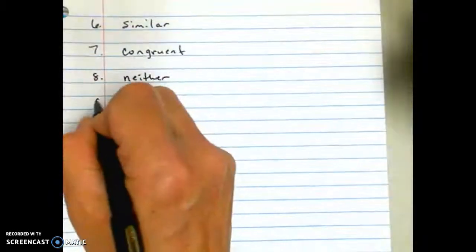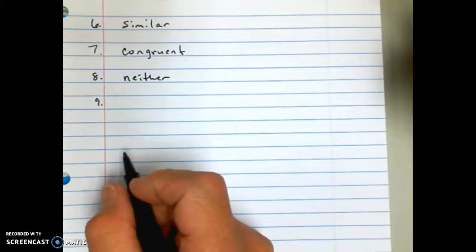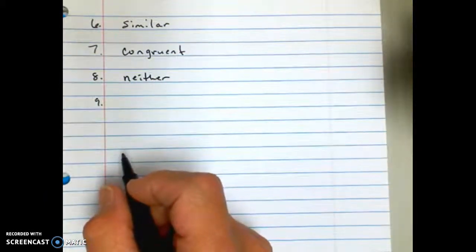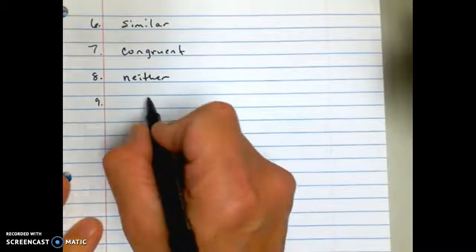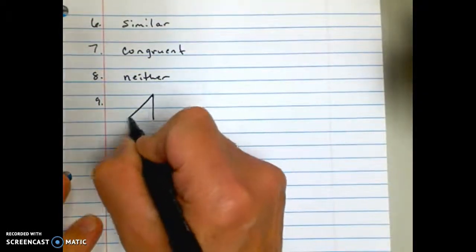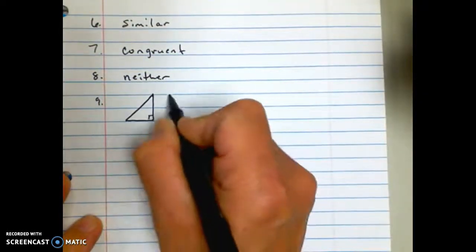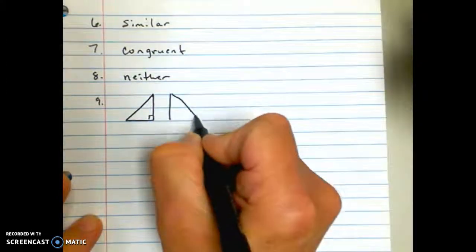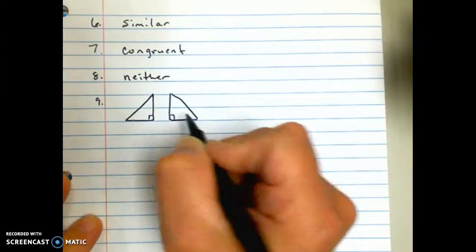Skip a line, go down. The next part is to list the corresponding parts. Now for this one you're going to draw these two triangles the best that you can. This is a right triangle. So we're going to copy these down so we have these right close by.